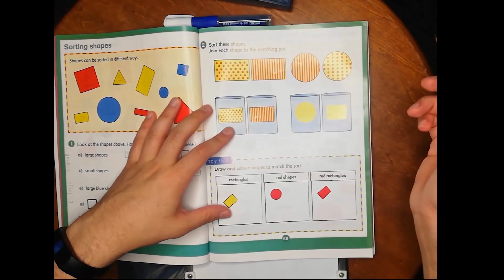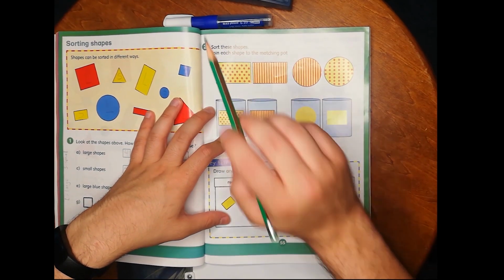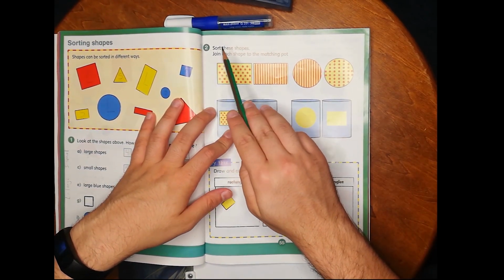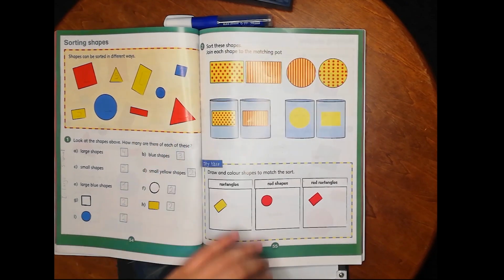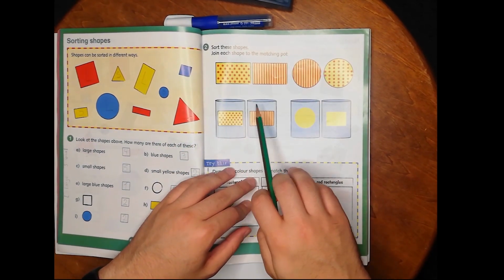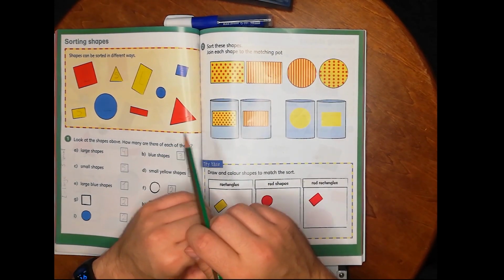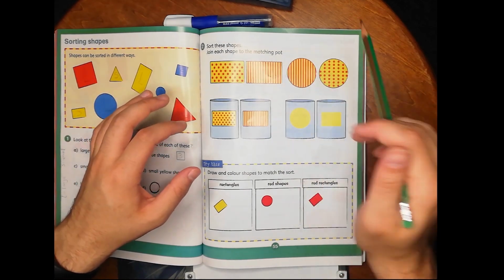Okay, now here we're going to sort these shapes. So we're going to join each shape to the matching pot. Now you notice that we have one, two, three, four shapes, and we have one, two, three, four pots. Now let's try to match them with the shapes that we have.